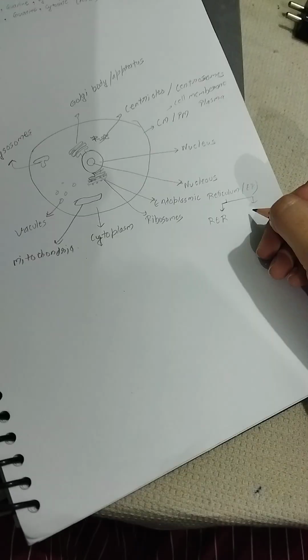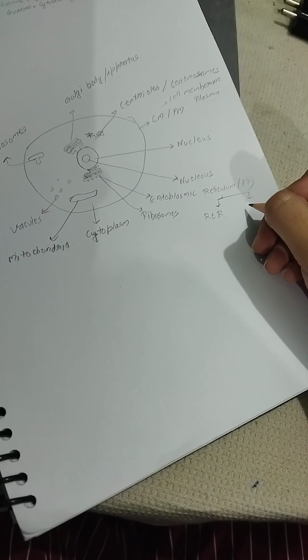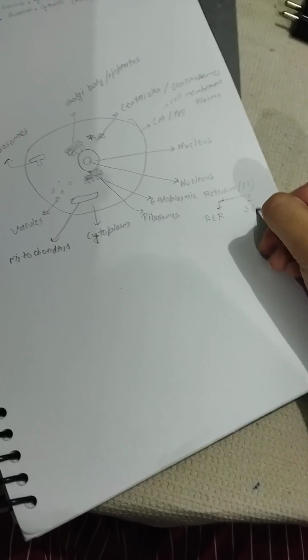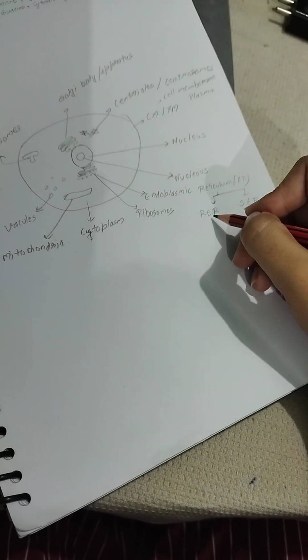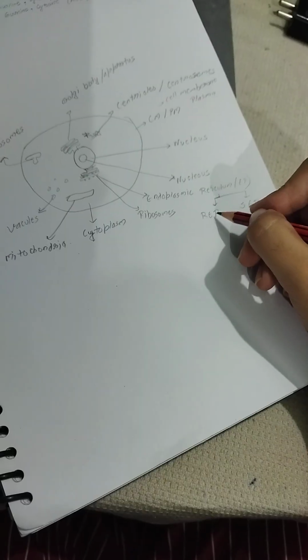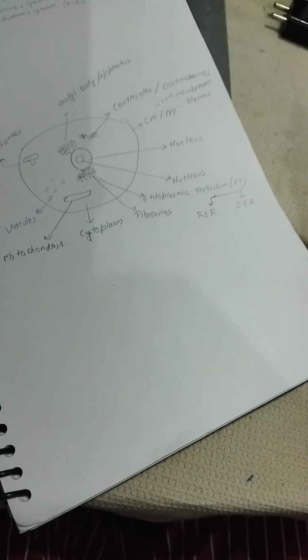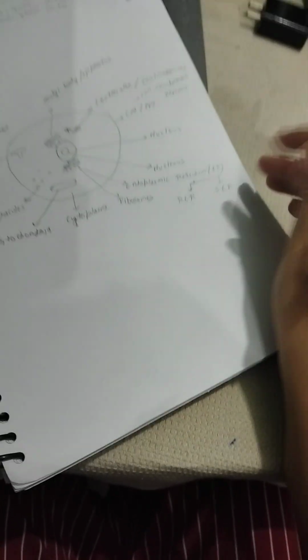If there are no ribosomes present on it, then we call it smooth endoplasmic reticulum. So there are two types of endoplasmic reticulum: rough and smooth.